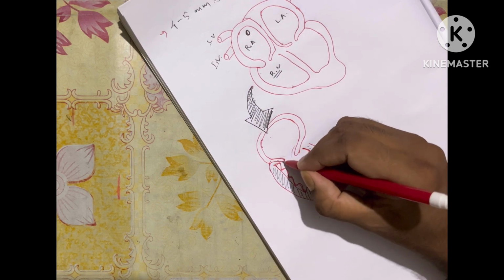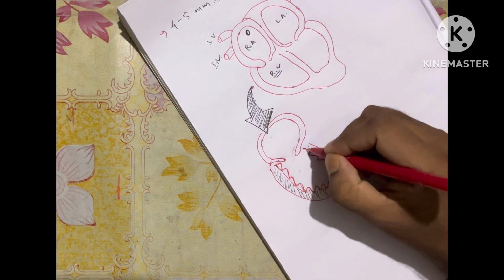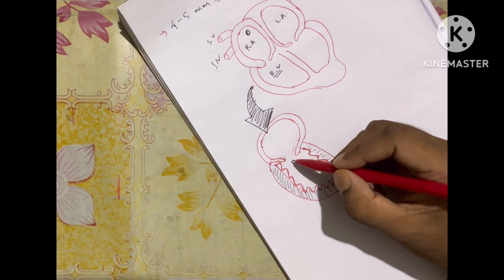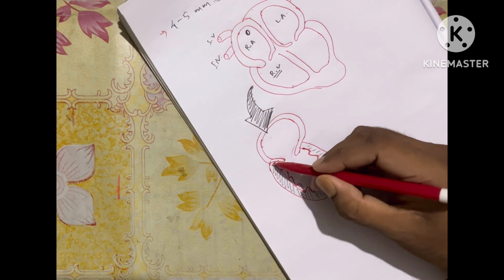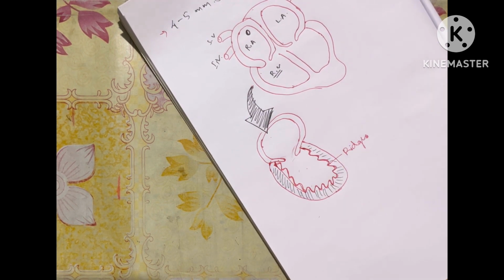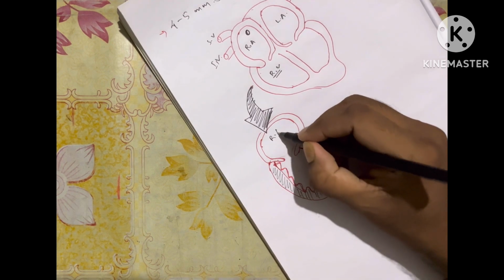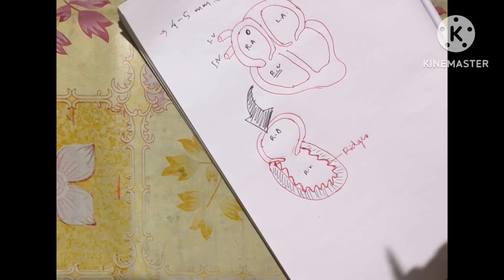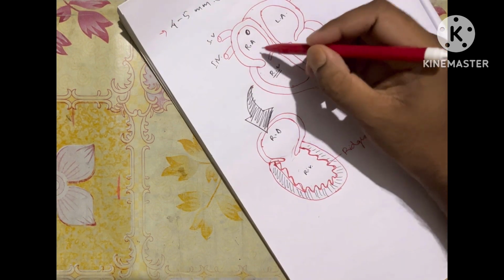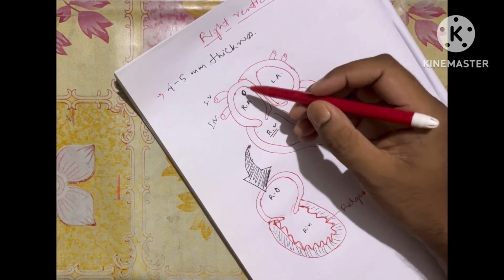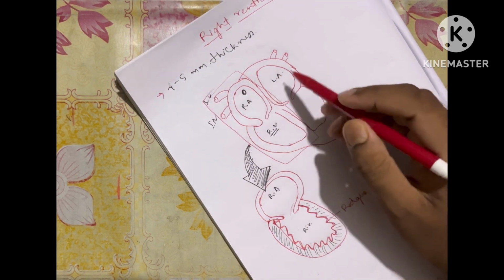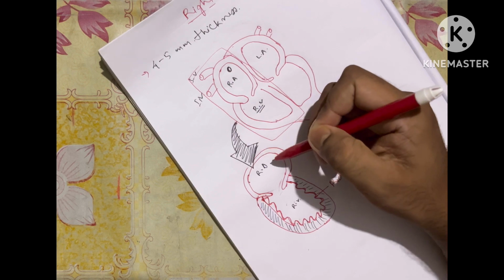This is the tricuspid valve, which is attached directly to the right ventricle. This is the right atrium. This is the right ventricle. So now you are able to correlate this junction. We are currently drawing these two segments here.